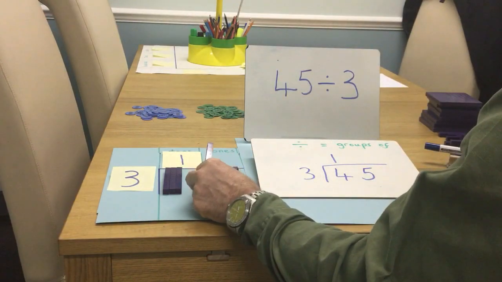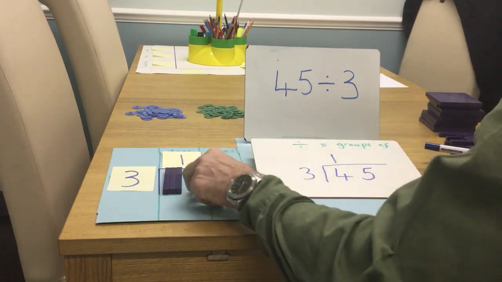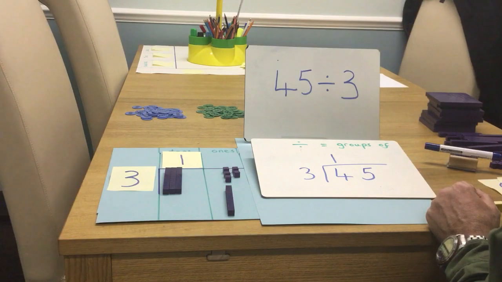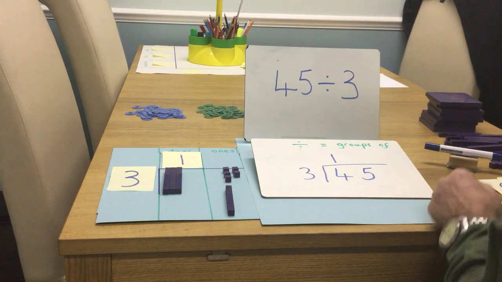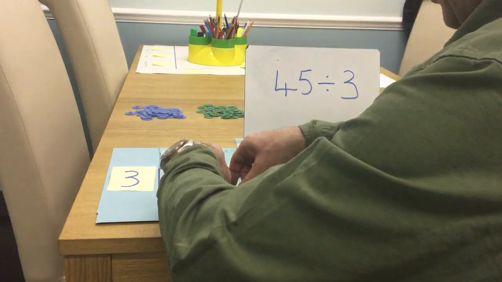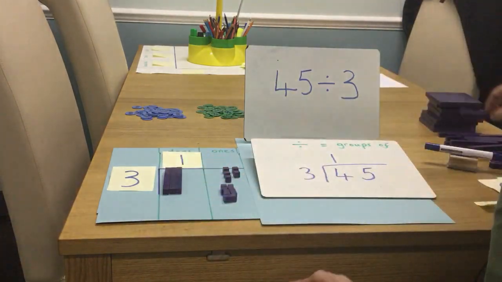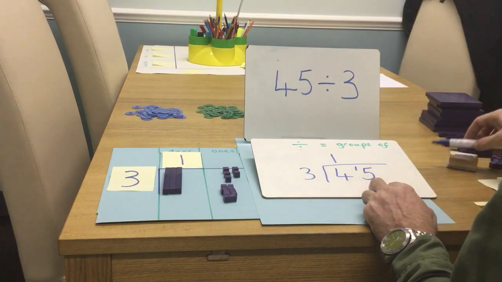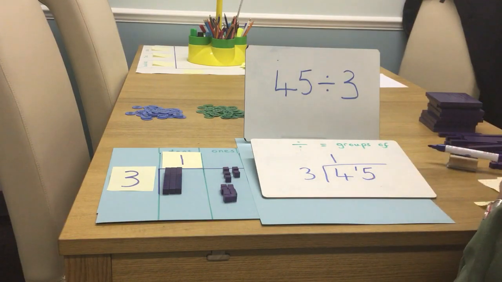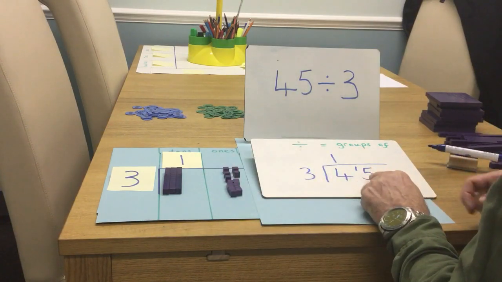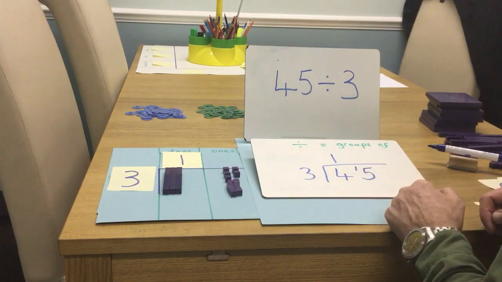there's 1 ten left over, so we're going to have to exchange that for 10 ones. So there they are. I'm exchanging one set of 10 for 10 ones, and that's why that little one appears there. Okay, so now we ask ourselves, how many groups of 3 can we make from 15?